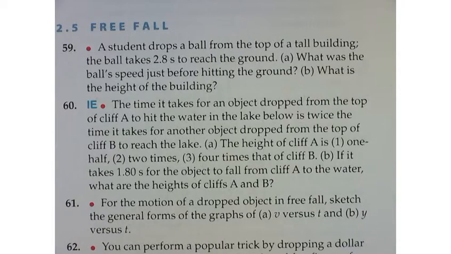Problem number 60, it says the time it takes for an object dropped from the top of a cliff A to hit the water in the lake below is twice the time that it takes for another object dropped from the top of cliff B to reach the lake.